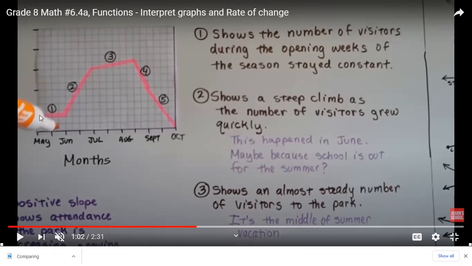For any graph we want to describe, first of all we have to divide the graph into parts according to the lines. How many lines are in front of us in this graph, grade 8? Five, yes.